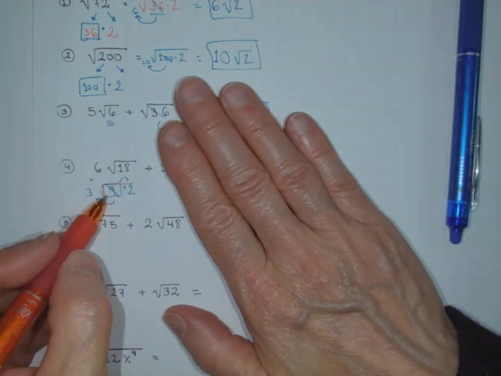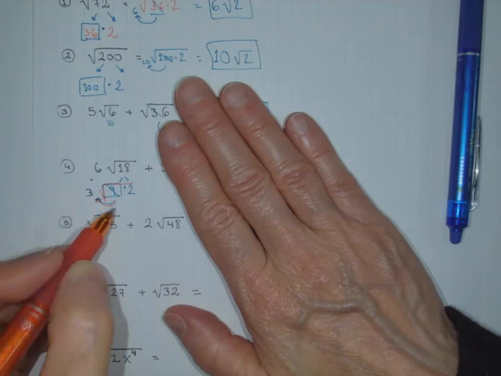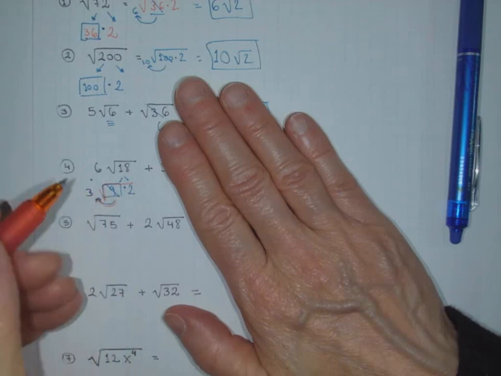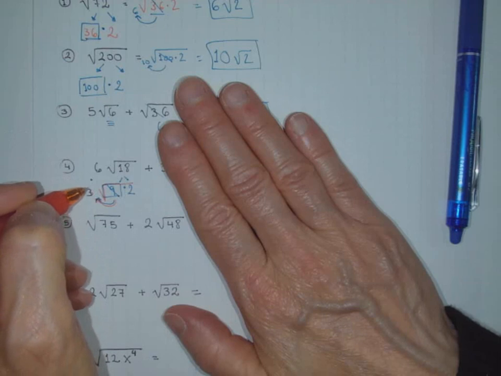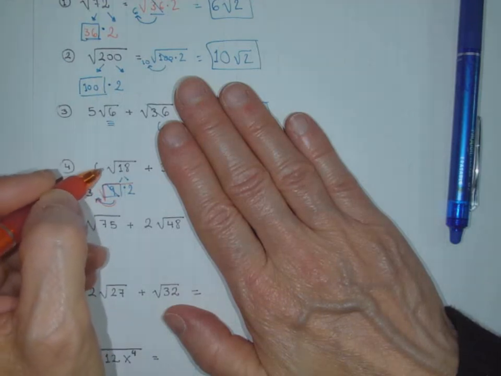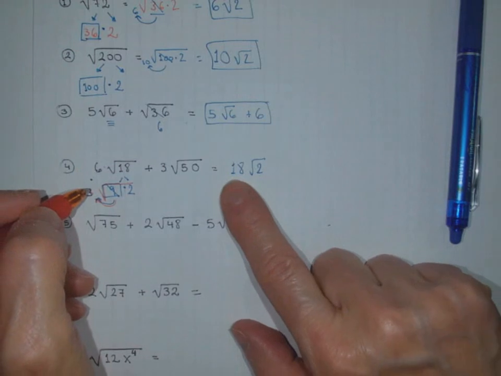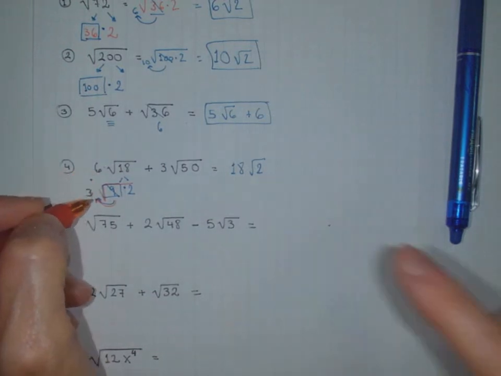Square root of 9 is 3, and then the 2 stays in the square root. This 3 is going to have to be multiplied with what was already outside of the root, right? Because that was a multiplication here. So 6 times 3 is 18. This is what gives us this 18 on the outside. Those two numbers multiplied, right?